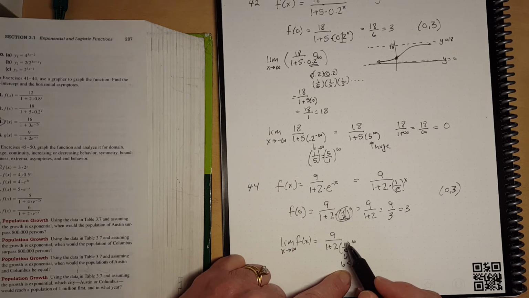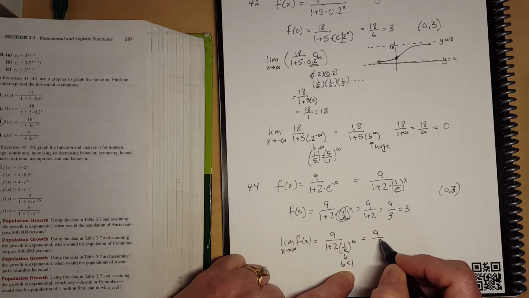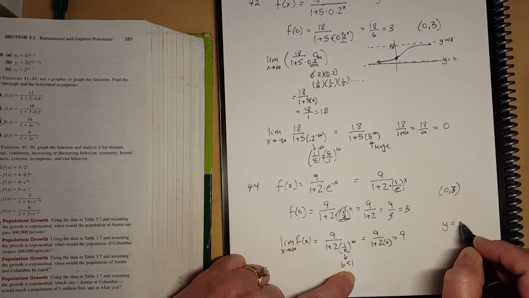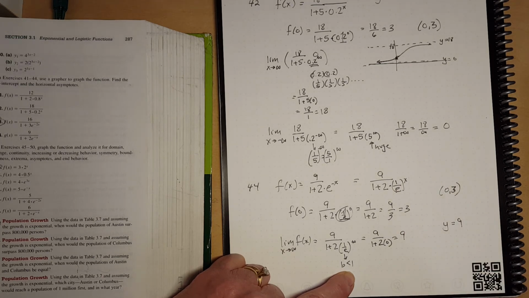That's a decimal below 1. If I multiply that over and over and over again, as it goes to infinity, this gets smaller and smaller and smaller. And so this becomes 9 over 1 plus 2 times 0, which is 9. So I have an upper horizontal asymptote at y equals 9.